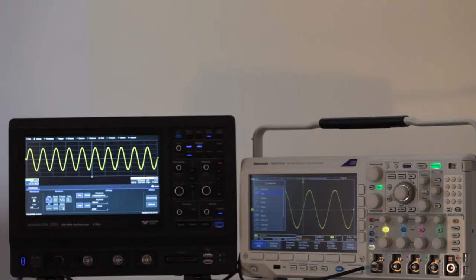The waveform appears in the computing oscilloscope's display. It is also possible to go to the waveform settings and change properties, including amplitude, frequency, duty cycle, and offset.